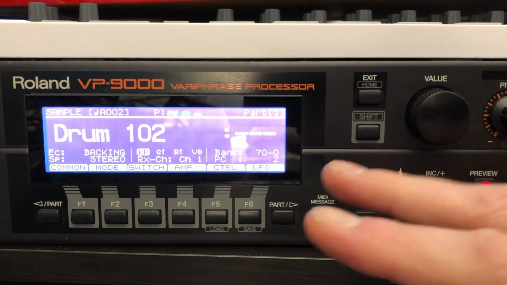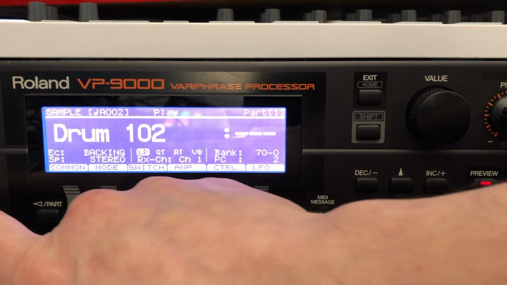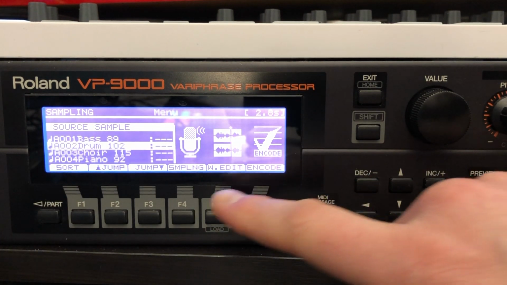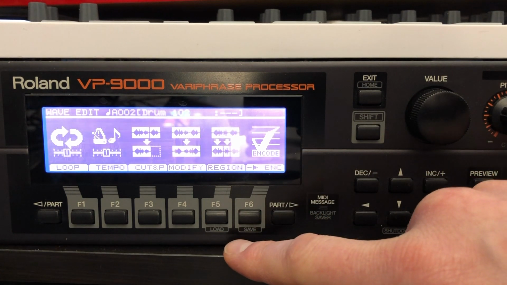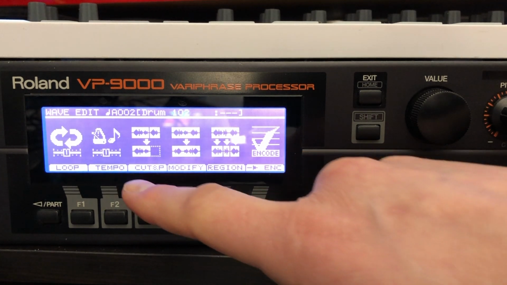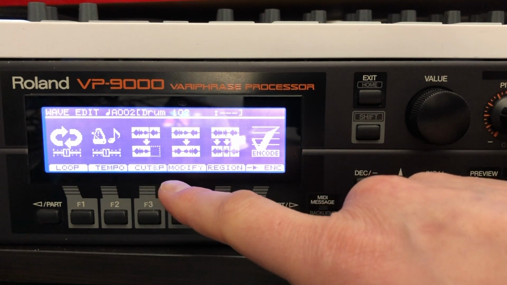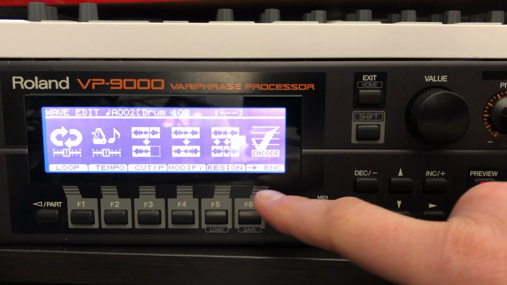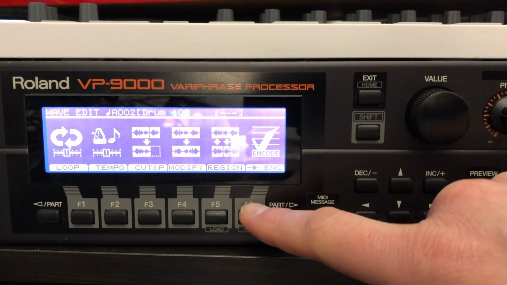So I'll explain. I'm going to show you with a closer camera. When you sample, you have a choice. After it's sampled, you can then edit the waveform. You can change the tempo. That would be the traditional way of cutting, modifying, selecting regions. And then you've got the encoding. And that's where the magic happens.